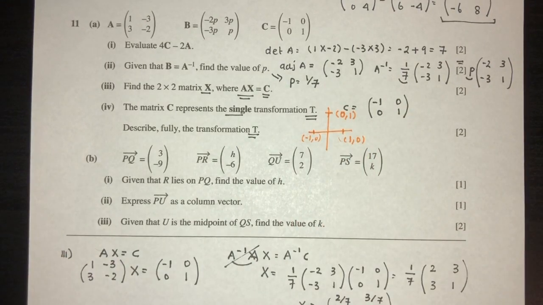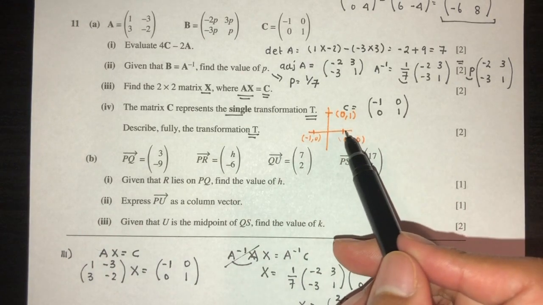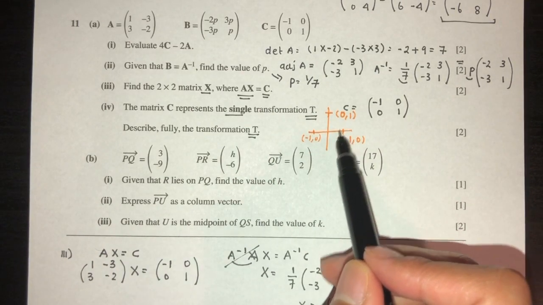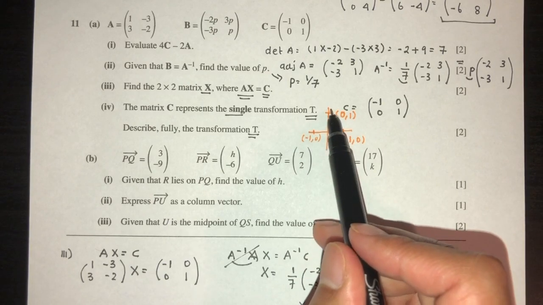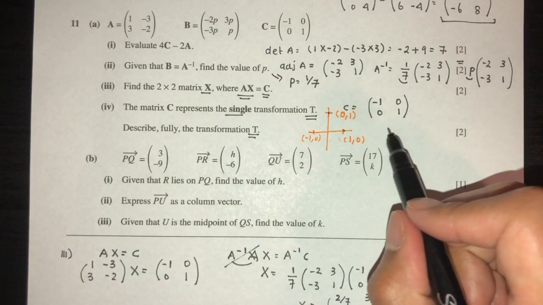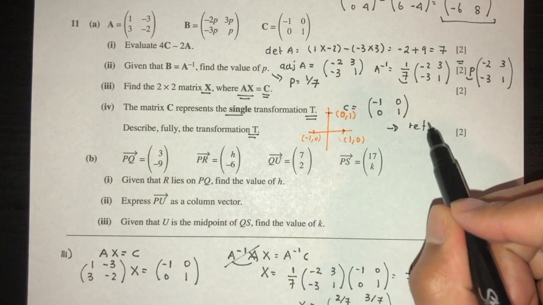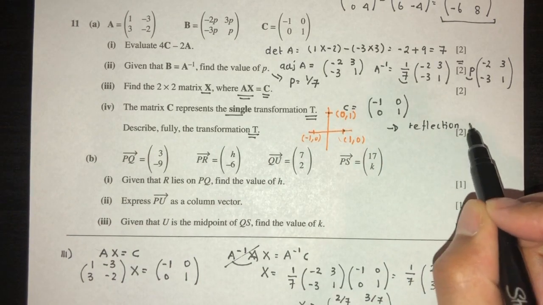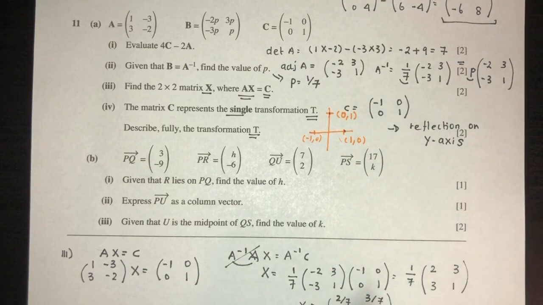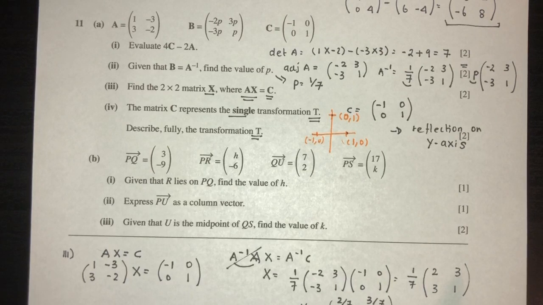So how is that possible? It is only possible if you do a reflection on your y-axis, because only then this value will become this value and this value will be the same. Okay, so you have determined that this is simply a reflection on the y-axis, and that is your answer for part A.